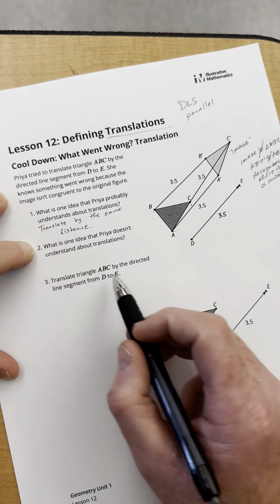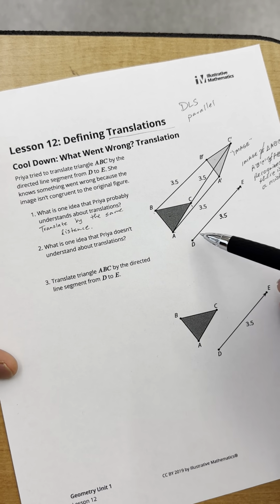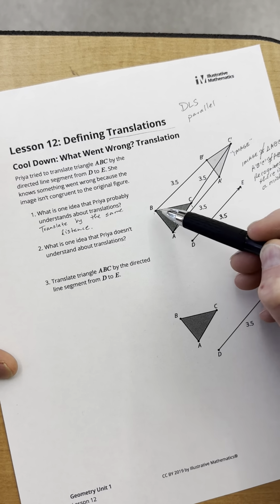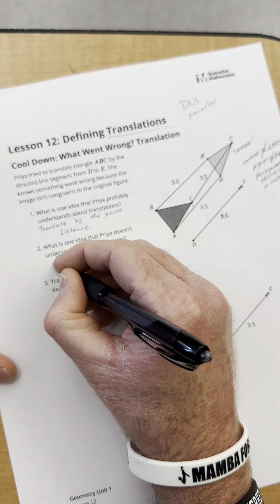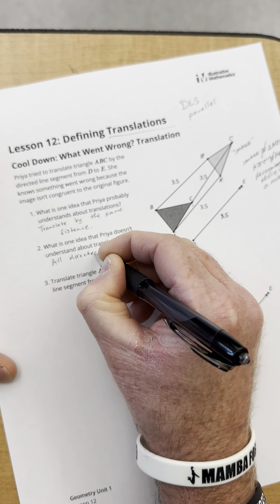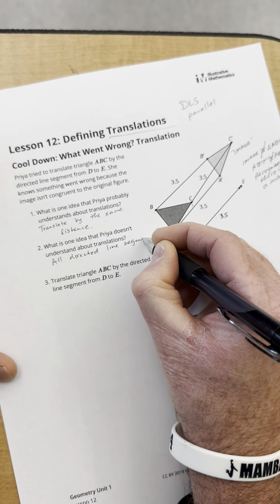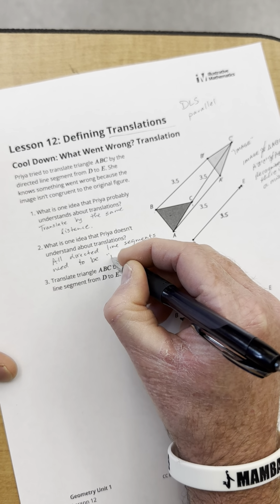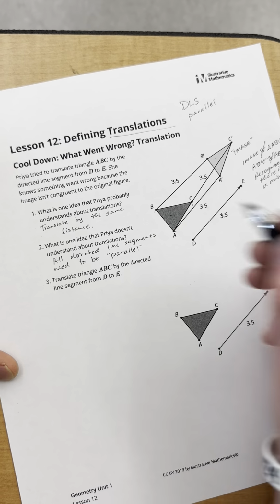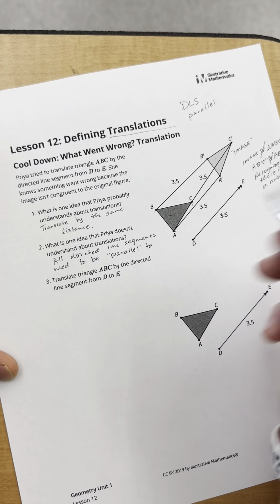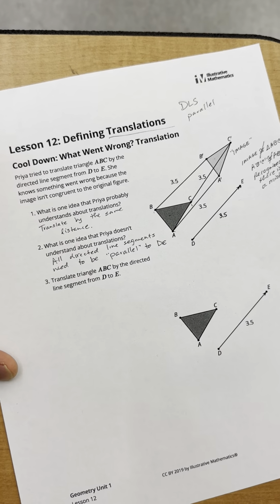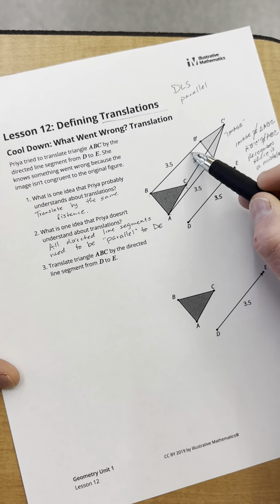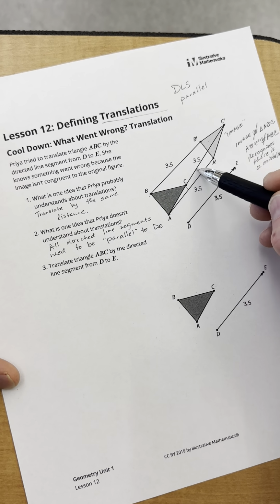But what is one idea that she doesn't understand? Well, all the directed line segments need to be what? What's the word? All directed line segments need to be parallel to DE. And these are not. If you look closely, this one is not parallel to this. So she's a little off. This one's definitely not parallel.